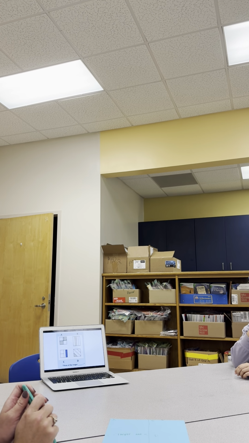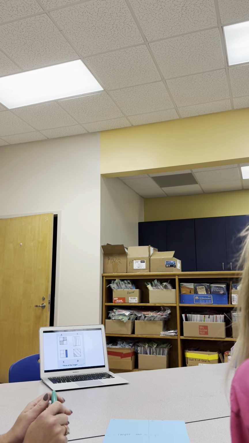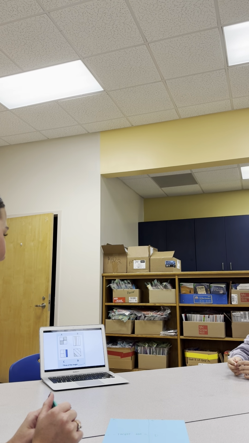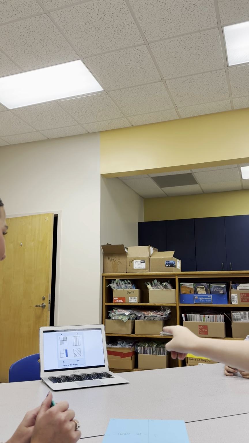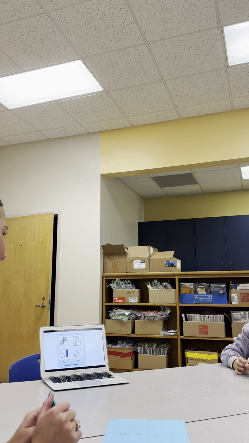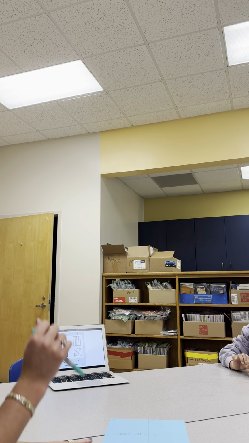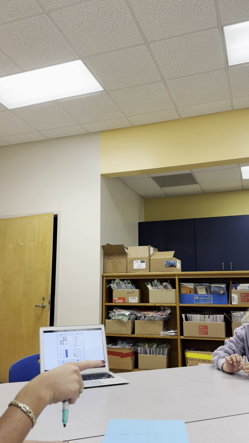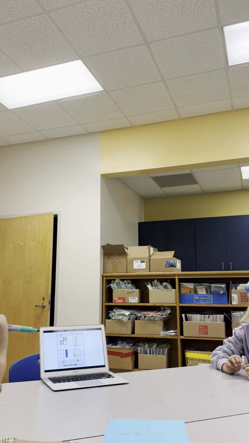Kendall, sorry. I think it's A because that's the only one that is equal, because C, D, and B only have one colored in, but A has two colored in. So maybe you said that A was the only one that was equal, but I think B is equal too. But what you just said about colored in is true.